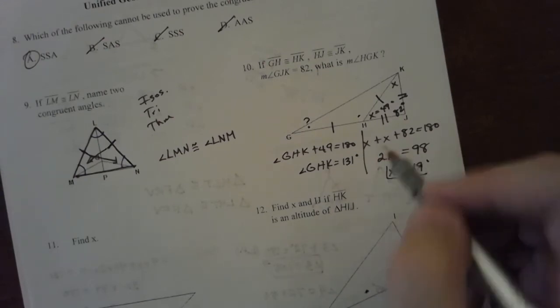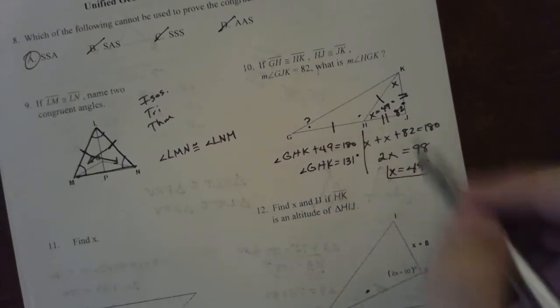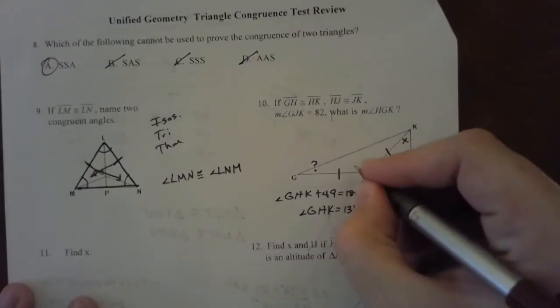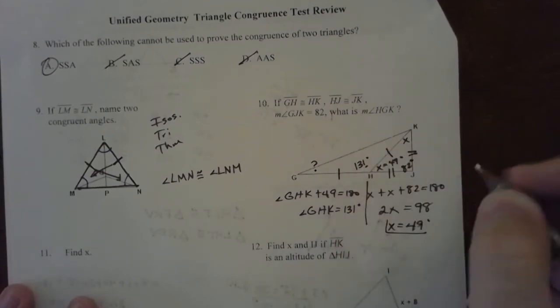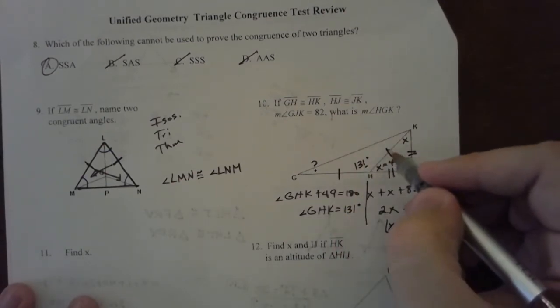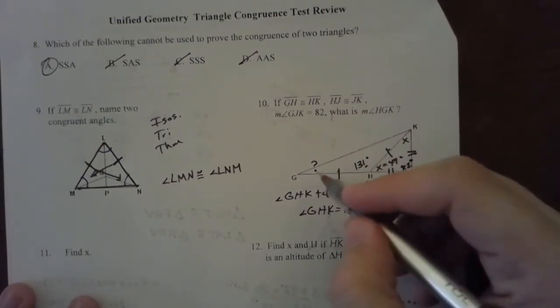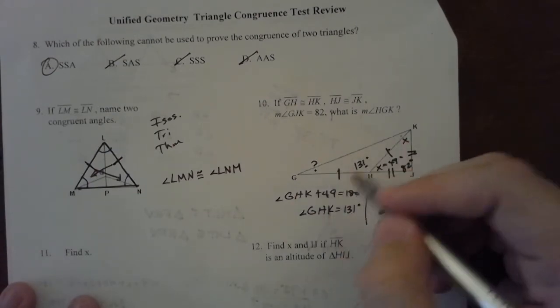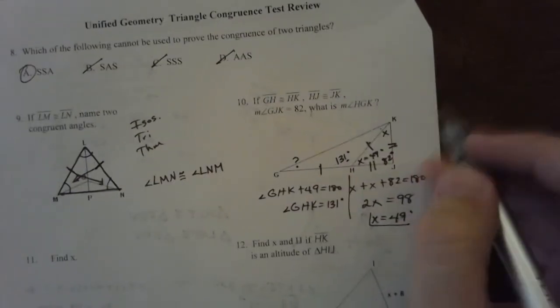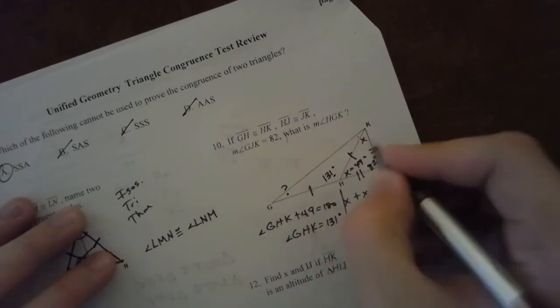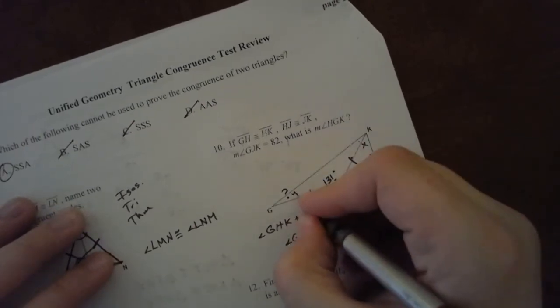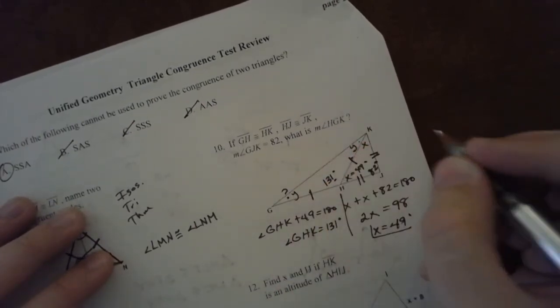I want angle HGK. Well, just like with the last one, I know now that this one is 131 degrees, and these two congruent sides will be opposite from congruent angles, so instead of x, because I already used x, let's say y for these two angles.